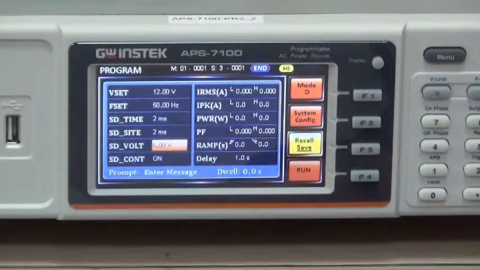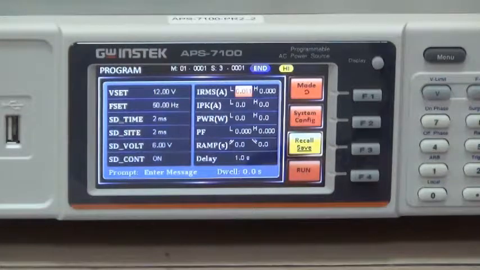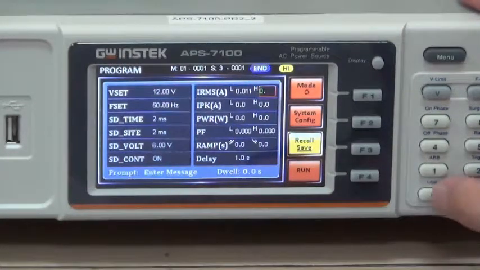Next, set IRMS spec determination conditions. Turn knob to IRMS AL and press Enter. Input 0.011 and press Enter to set the floor for the IRMS as 11 milliamp. Turn knob to IRMS AH. Press Enter. Input 0.012 and press Enter to set the ceiling for the IRMS as 12 milliamp.